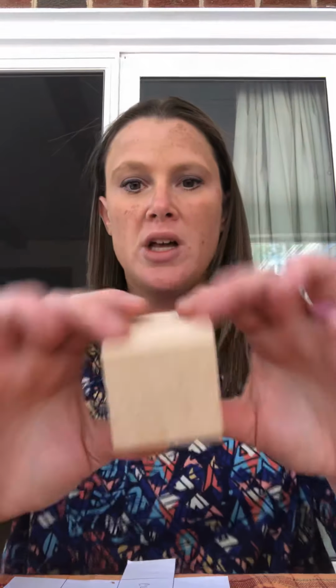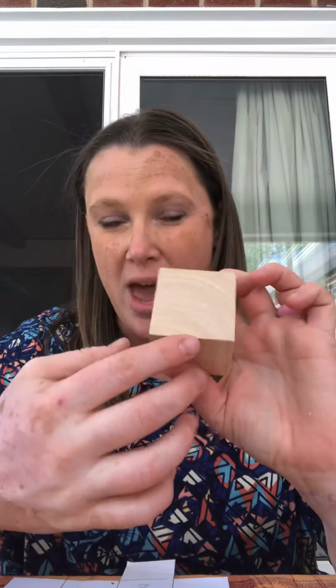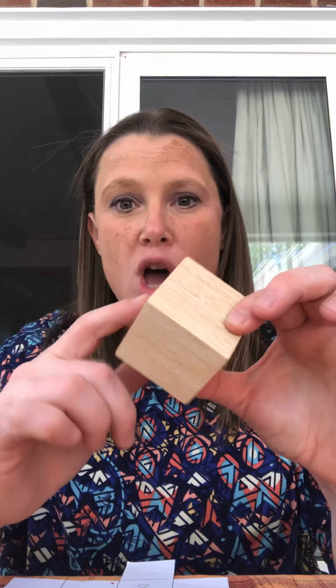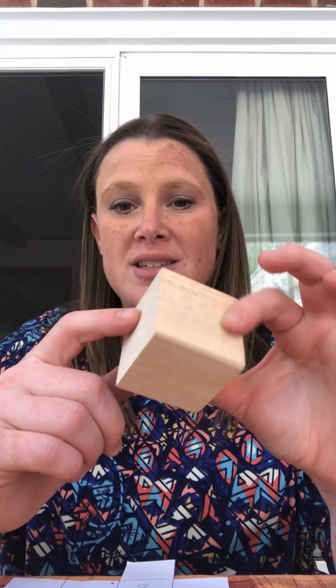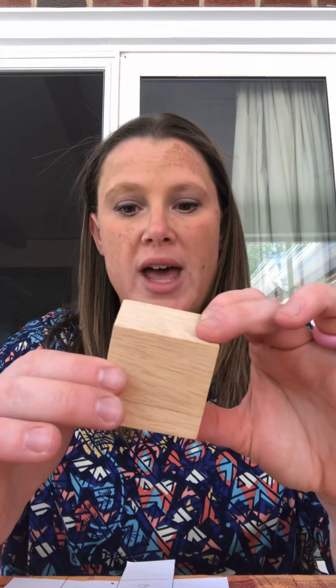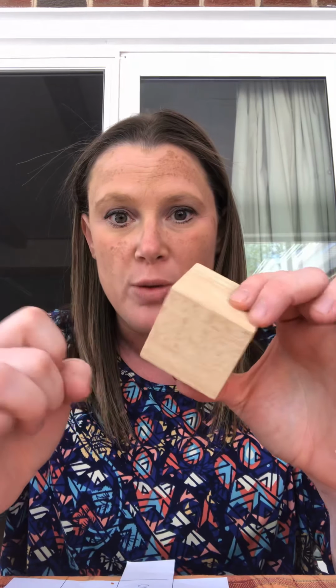First off, I want us to look at this object. It's squares all around, and so we know that this is a cube, because it's got squares all around. It has a special name, and it's called a cube.